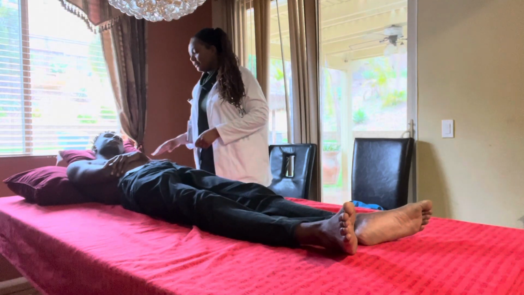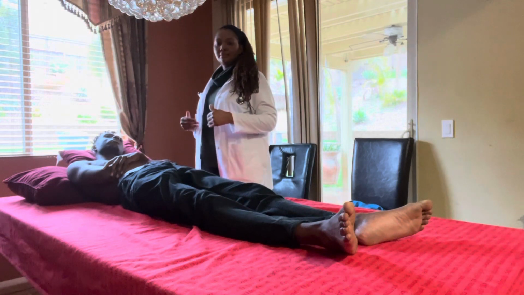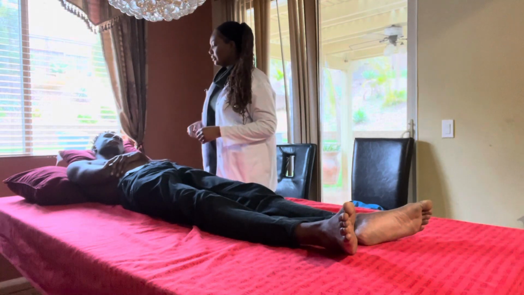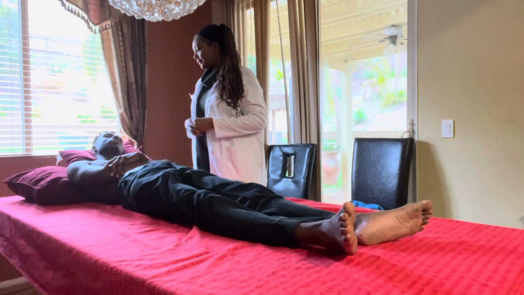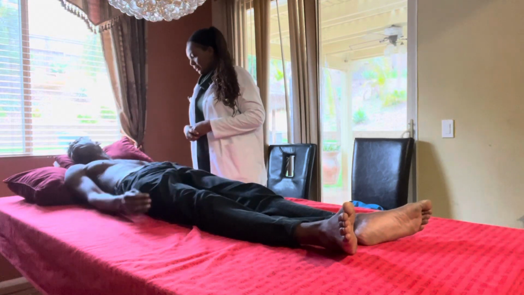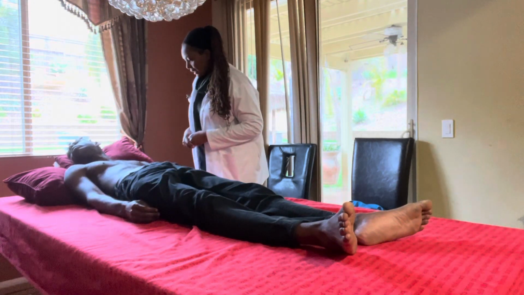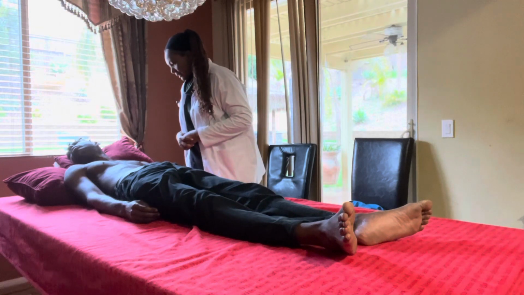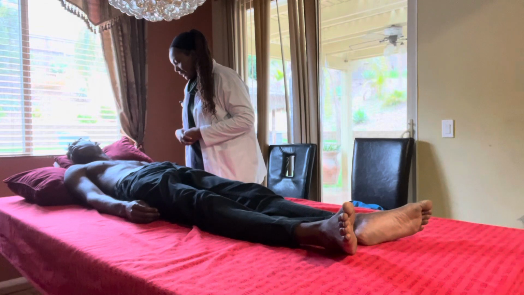Okay, so Kayo, I am standing on the patient's right side. So I will ask you to turn to the left for me. Now I am assessing and inspecting the site, and I don't see any trails.